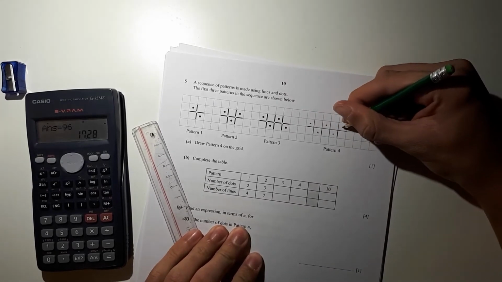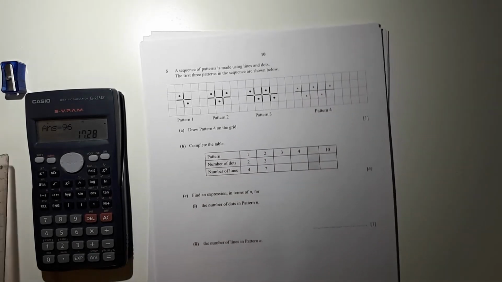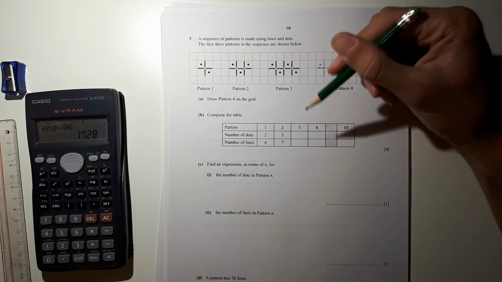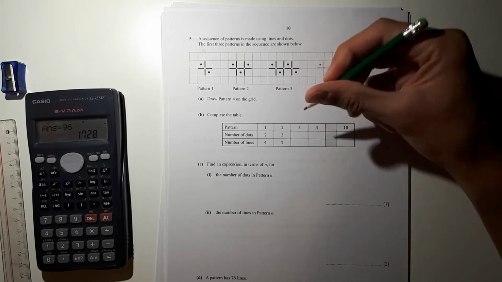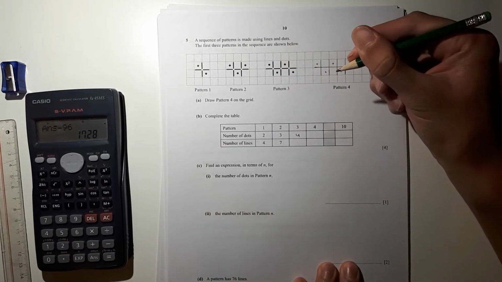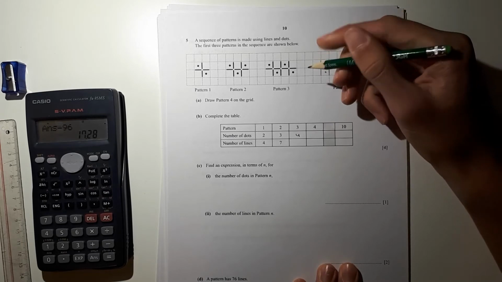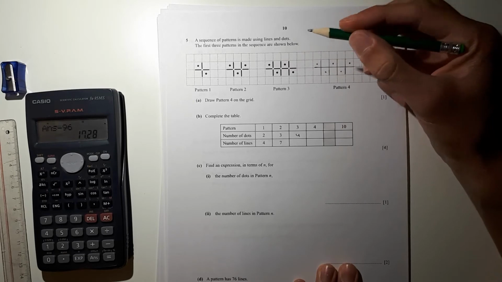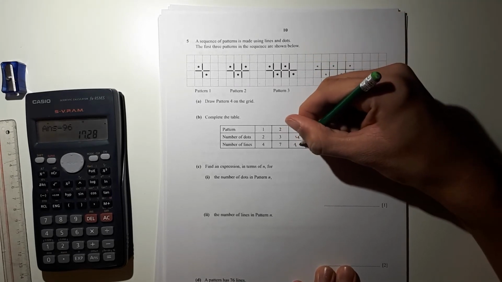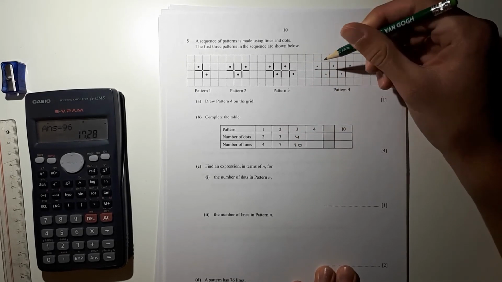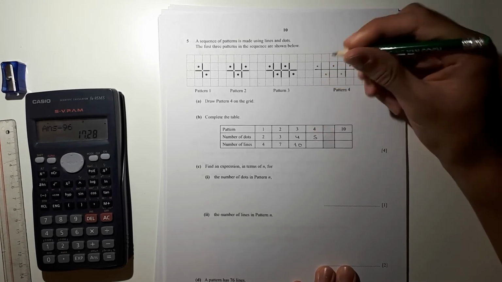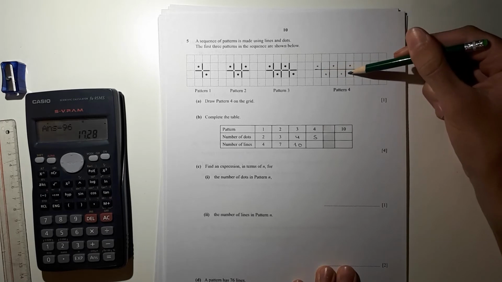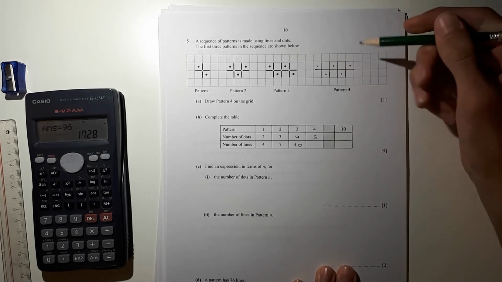And we will put another dot over here. So complete the table. Number of dots in pattern 3 is 4. Number of lines in pattern 3 is 1, 2, 3, 4, 5, 6, 7, 8, 9, 10. So this would be 10. And we have number of dots 5, and number of lines 1, 2, 3, 4, 5, 6, 7, 8, 9, 10, 11, 12, 13.